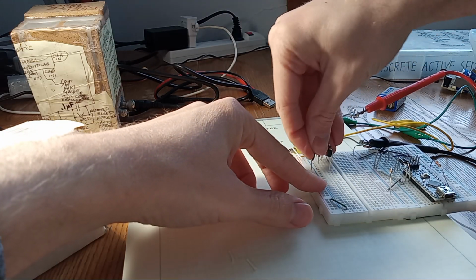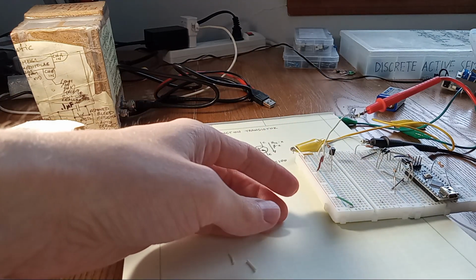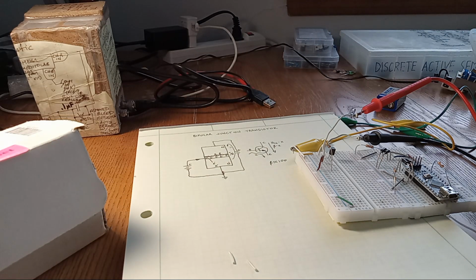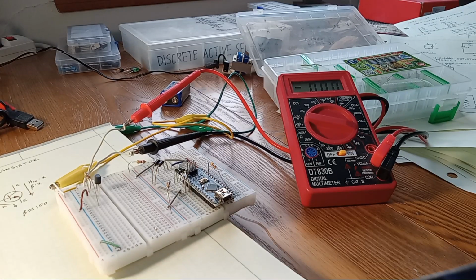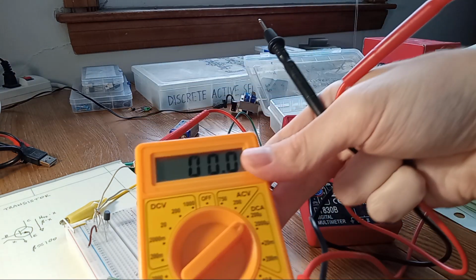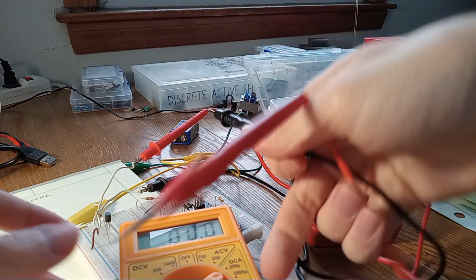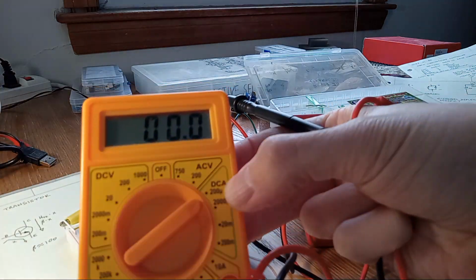And then I should be ready to actually measure the current flow into the base with one meter and the current flow out of the base, into the collector with another meter. One on the right is measuring current flow into the collector, and then the second meter will measure current flow into the base. Because the base current will be much smaller, this meter is set to the 200 microamp scale.